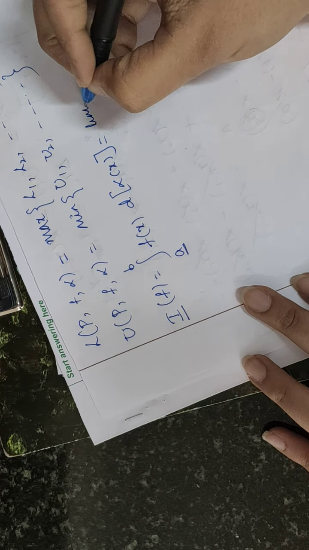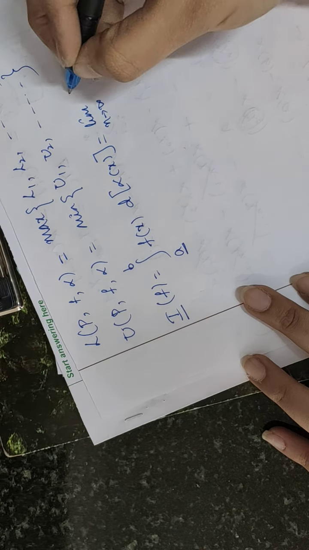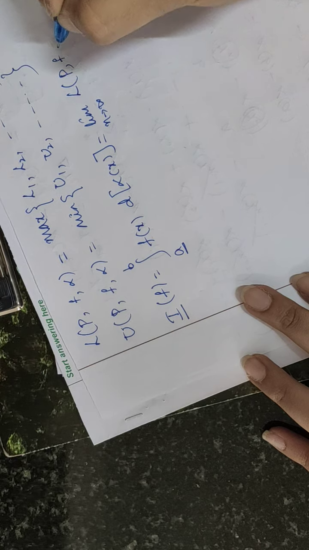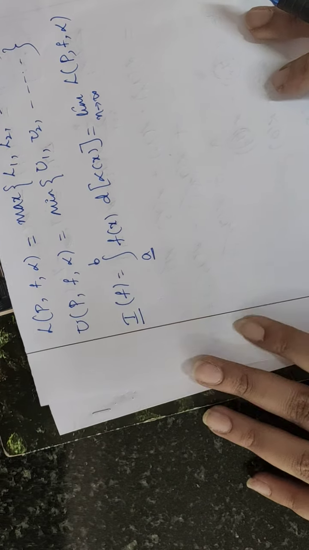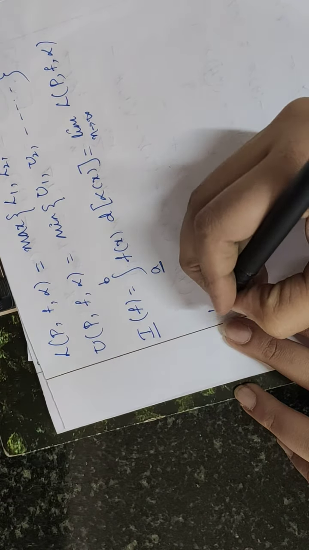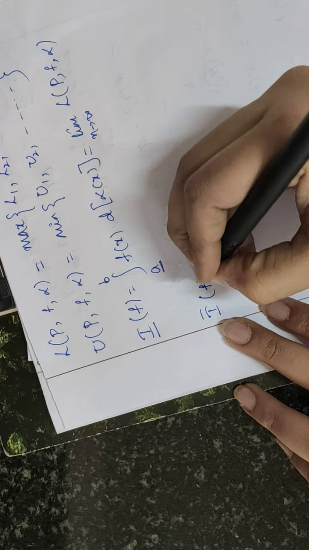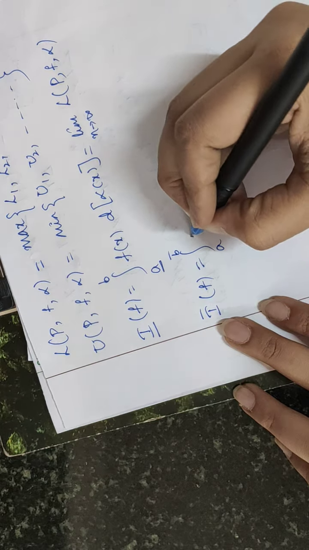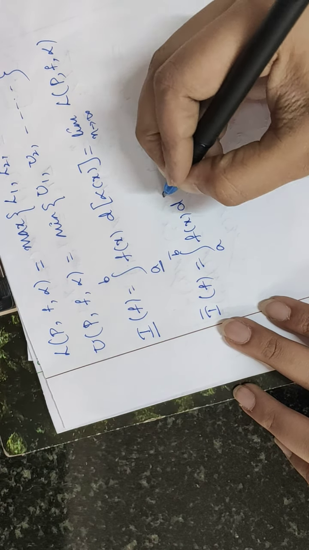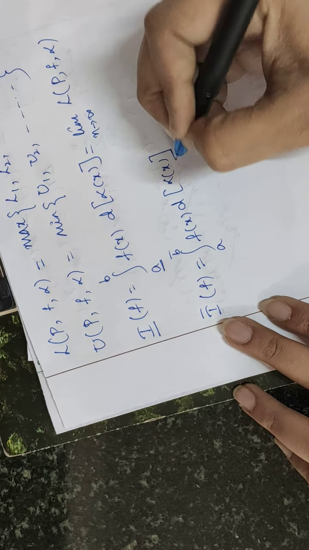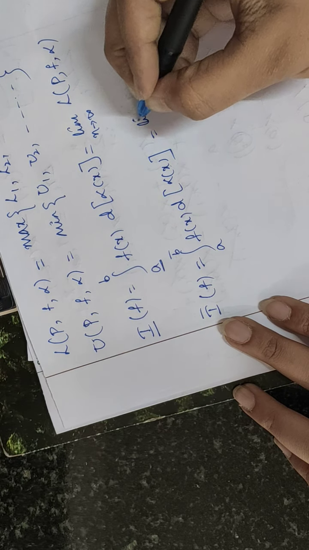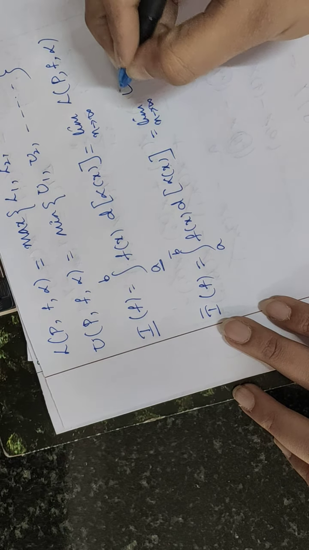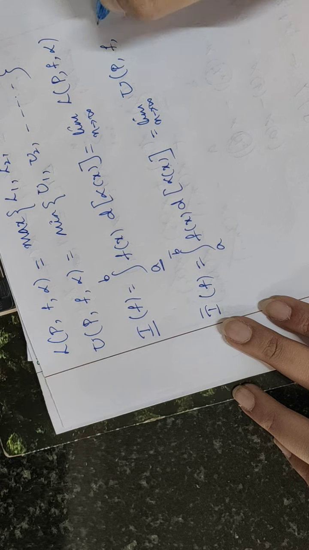We can write this as limit n tends to infinity of L of p comma f comma alpha. Okay. Similarly, the upper Riemann Stieltjes integral will be the integral a to b, upper bar, f of x d alpha of x, which is equal to limit n tends to infinity of U of p comma f comma alpha.